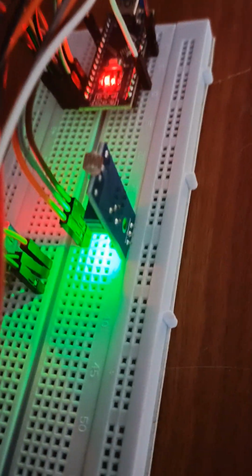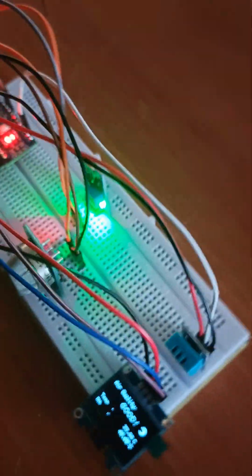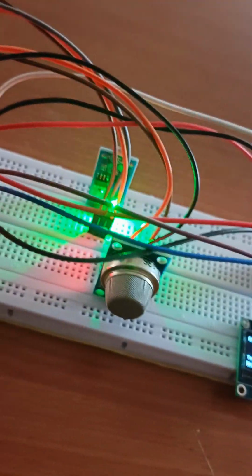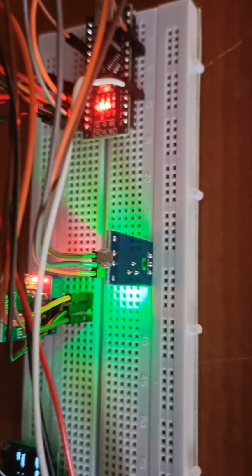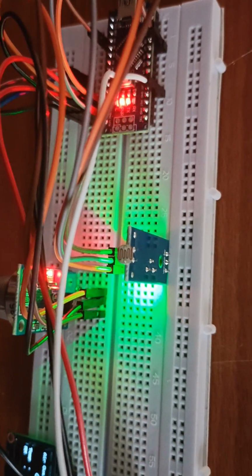The next sensor is the LDR sensor. It is a light dependent resistor sensor. It is used to measure ambient light intensity. It has an analog voltage output inversely proportional to the light intensity. The accuracy depends on the sensor quality and the calibration. We can calibrate it to trigger on our desired light levels.